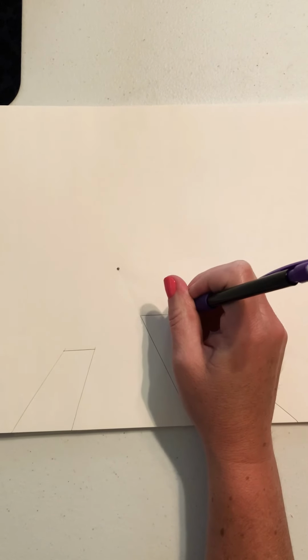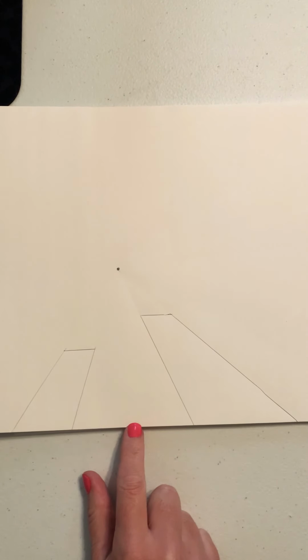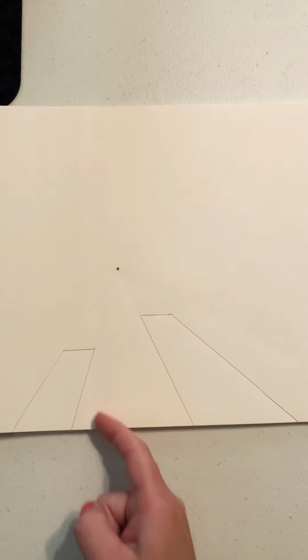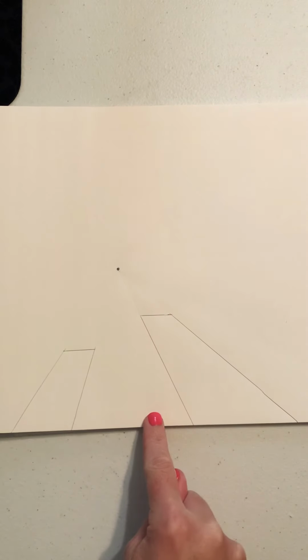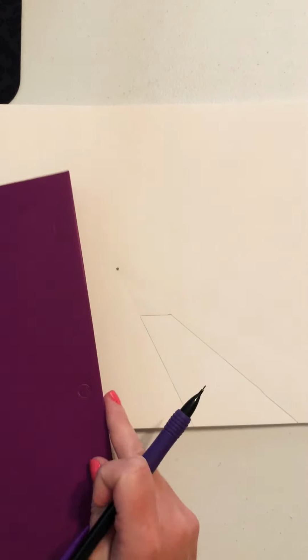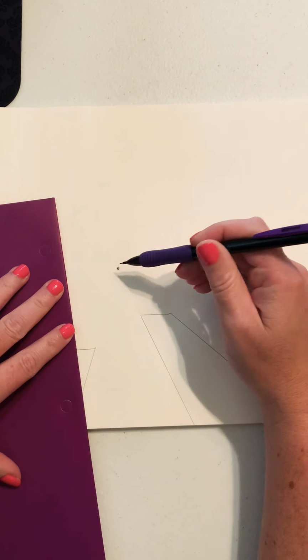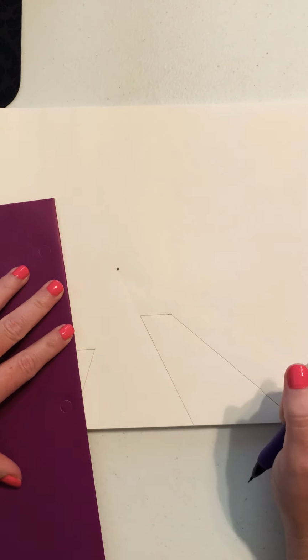Now for the sides of the buildings, I actually want to make it look like I'm standing right about here. So I'm going to see the side here and the side here. So in order to make that, now that we have the fronts of them, we want to create the sides of both of those. So we're going to take our handy dandy ruler again, and we're going to draw another line from our vanishing point to the bottom edge of the paper.